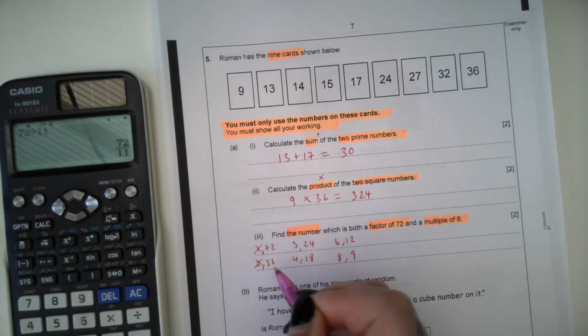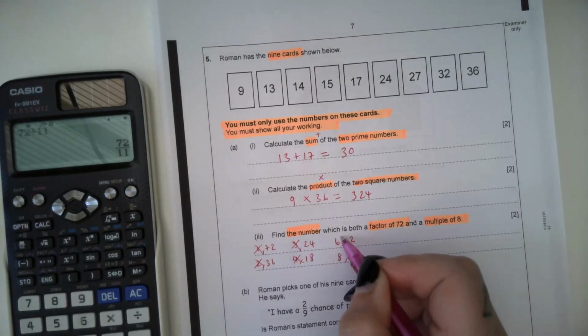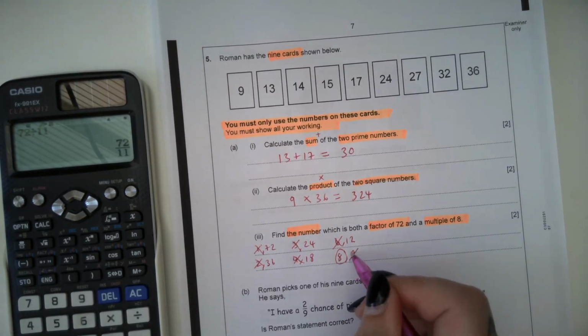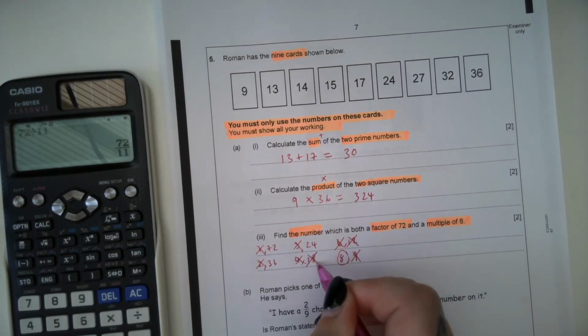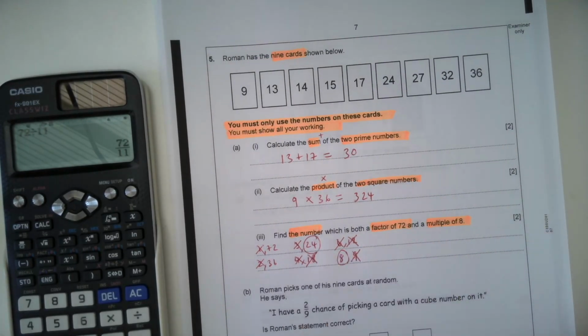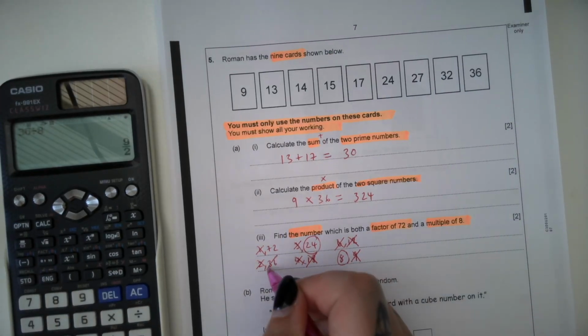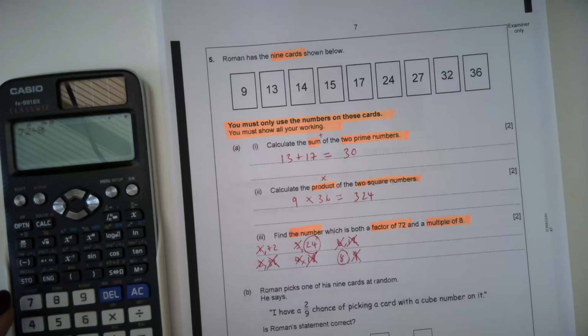So no, no, no, no, no. 8 is in the 8 times tables. 9 isn't, 12 isn't, 18 isn't, 24 is in the 8 times tables. Let's check these two. 36 divided by 8, nope. 72 divided by 8, that's in the 8 times tables.